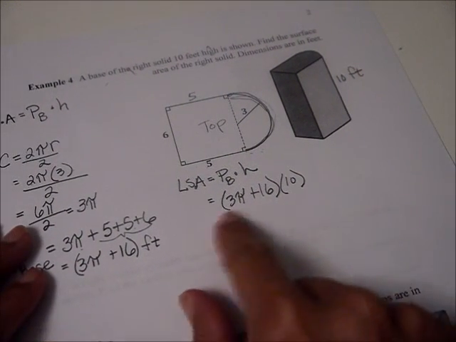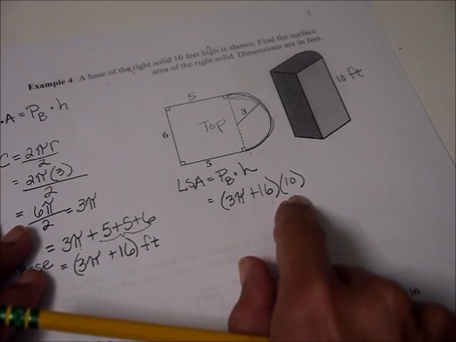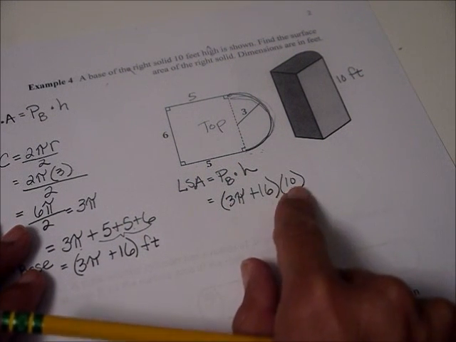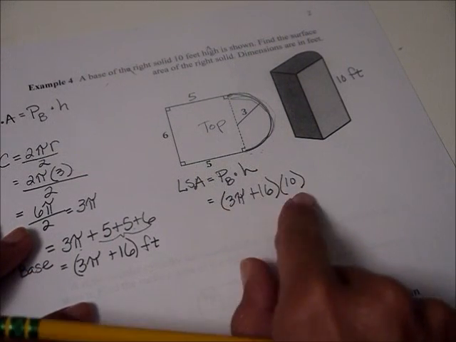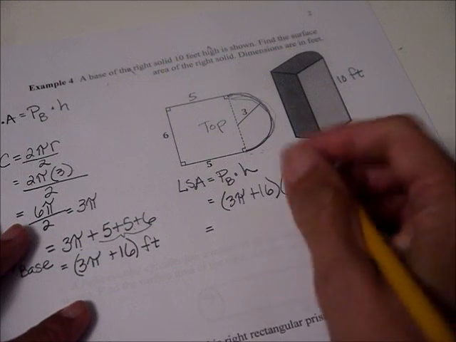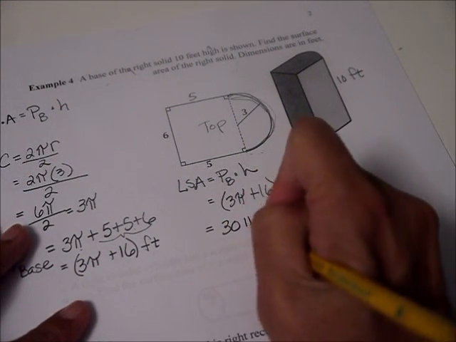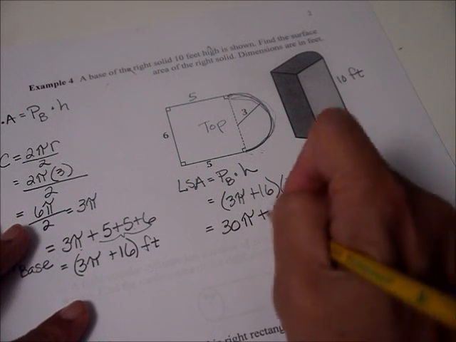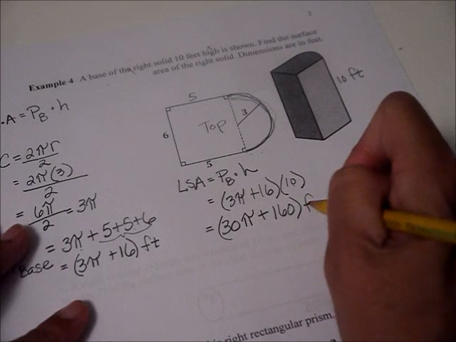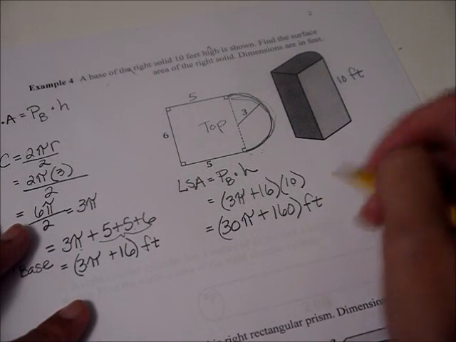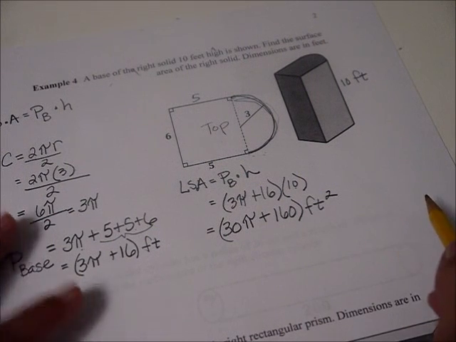Okay, now this is hard for those of you, because we're leaving it in pi, I'm not sure if we remember the distributive property. But what we need to do is multiply 10 by both of these guys in here, and I will work with you in class. Okay, so what we get is 10 times 3 pi, which is 30 pi, and 16 times 10, which is 160. And there's our lateral surface area, 30 pi plus 160 feet squared.